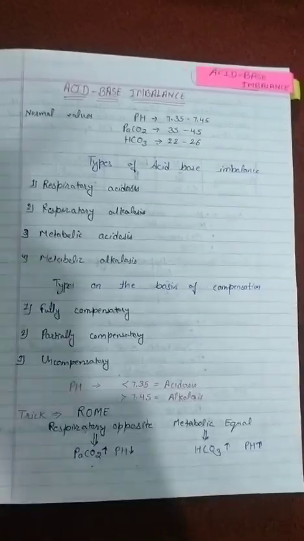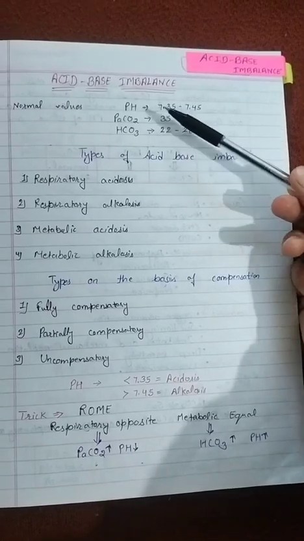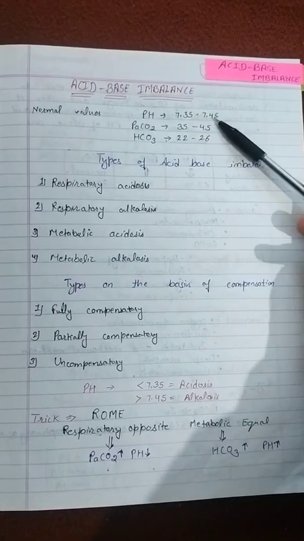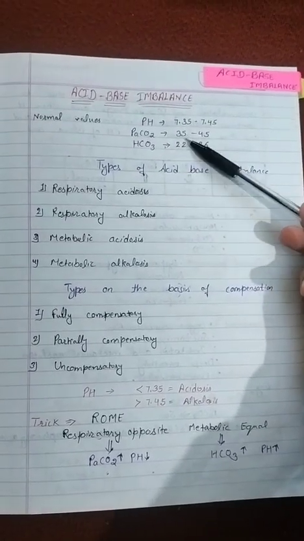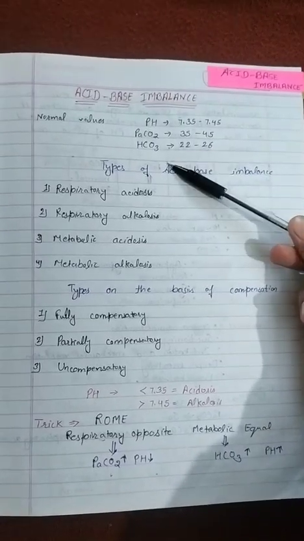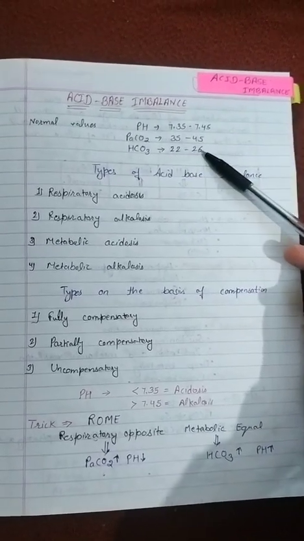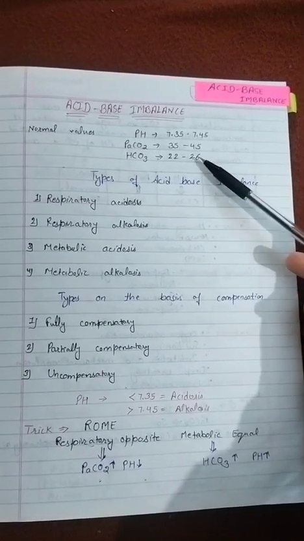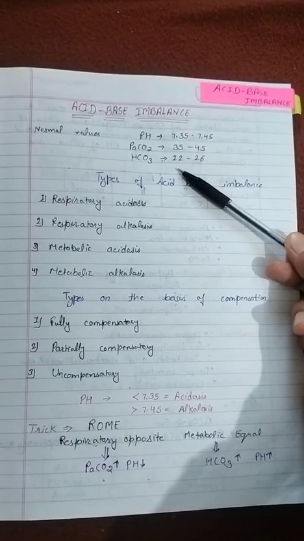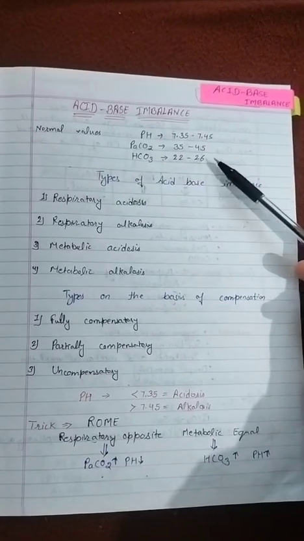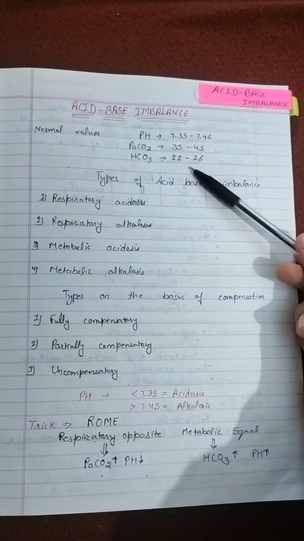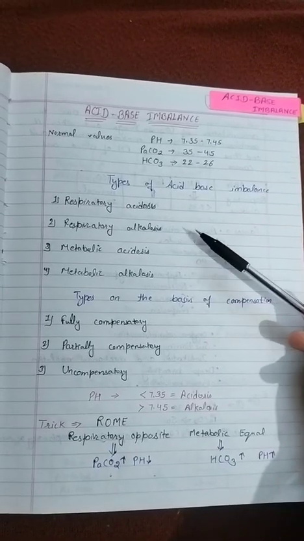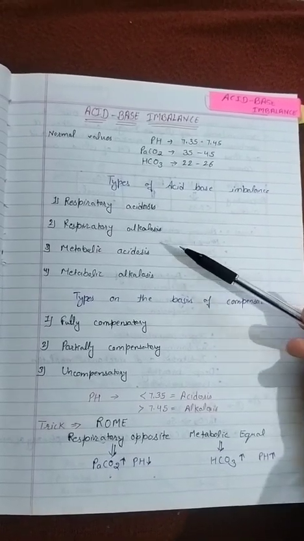Firstly, we need to remember the normal values of pH, CO2 and HCO3. The normal value of pH is 7.35 to 7.45, PaCO2 normal value is 35 to 45, and HCO3 is 22 to 26. Some books say the value is 22 to 27, but I would like to tell you that this is the right value, and I also searched many platforms and found that this is the right value.